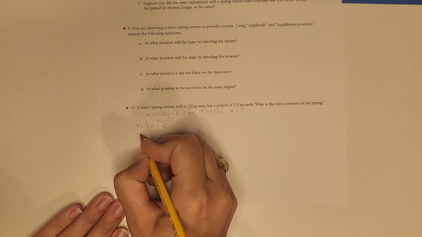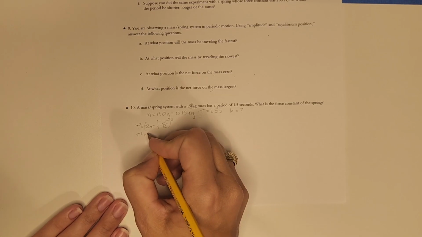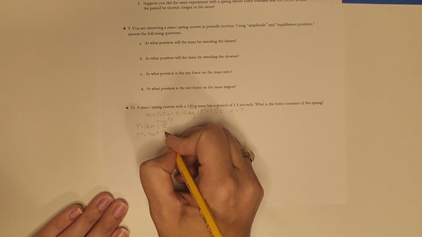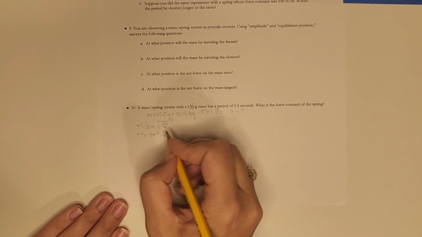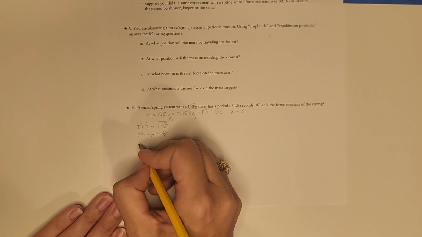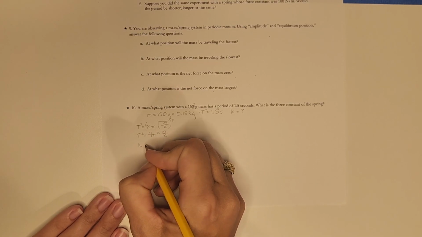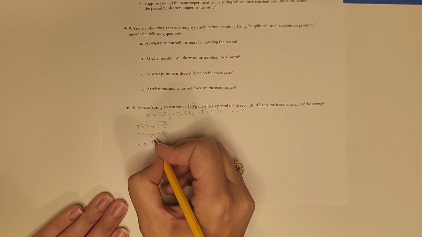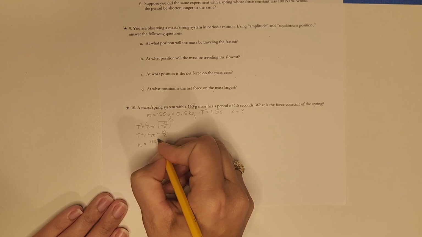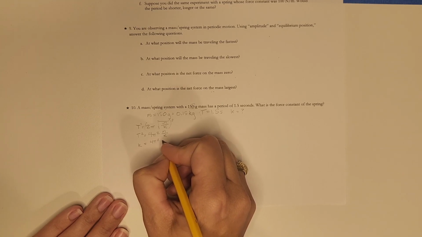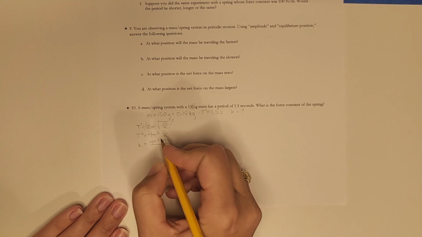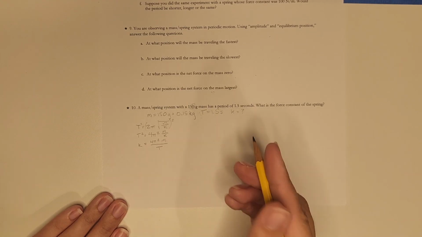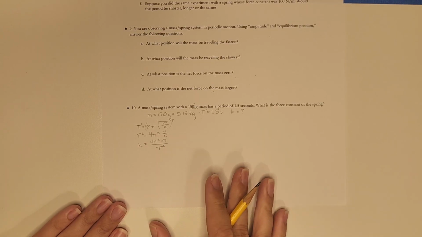And so we end up with T squared equals 4 pi squared times M over K. And so now I'm going to swap this K and the T, and so I'll have K equals 4 pi squared times M, and all of this divided by T squared.